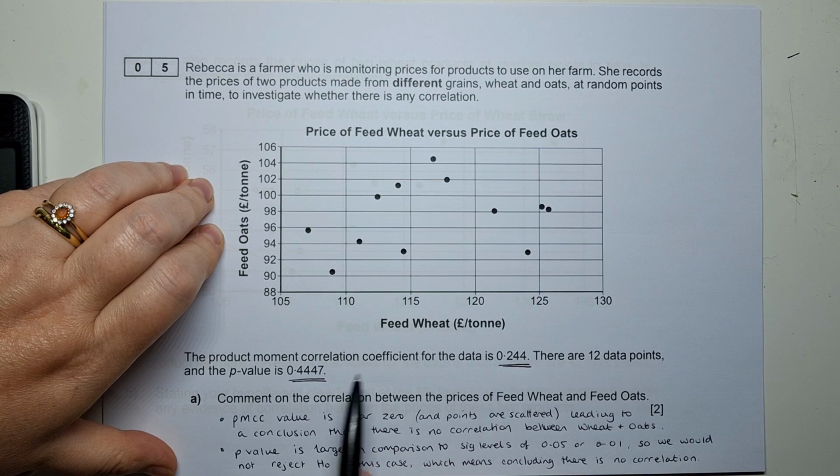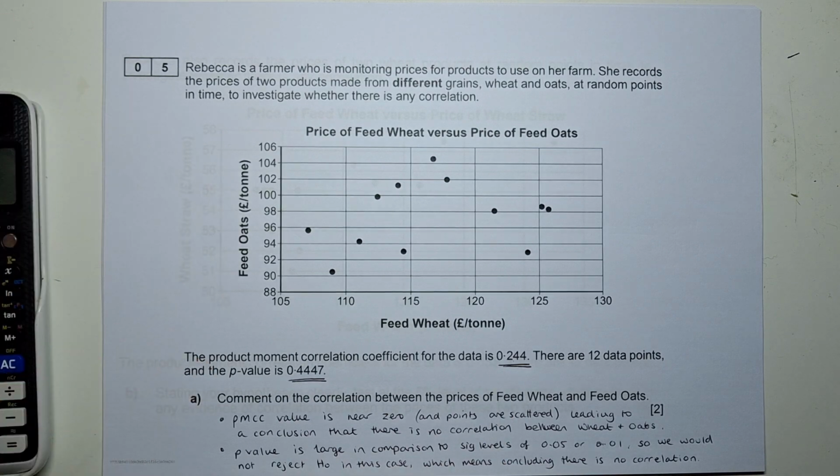So it's the same answer. Both of these 2 numbers are supporting each other. Having a small correlation coefficient near 0 leads us to the conclusion that there is no correlation. And the p-value being large means we wouldn't have rejected H0, which means we would have stuck with no correlation.